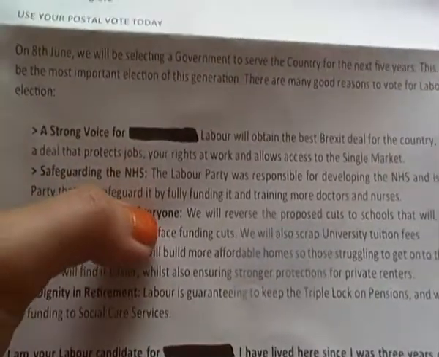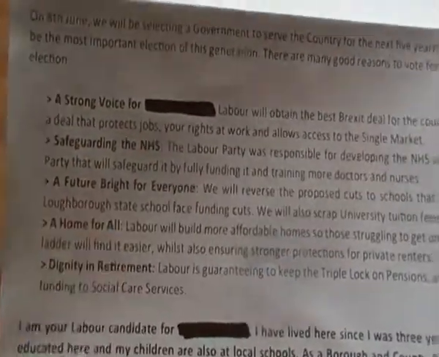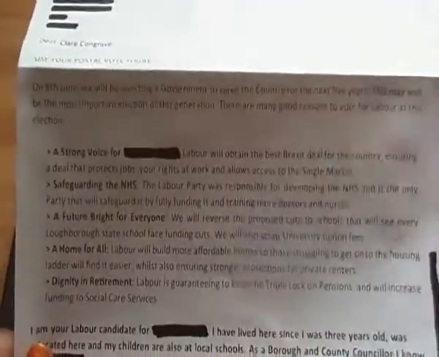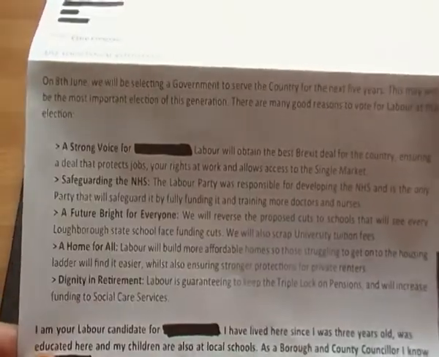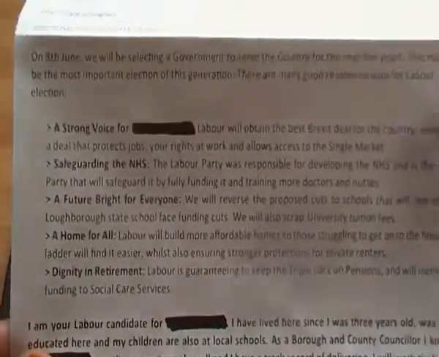repetition of words like everyone and all. So that could be suggesting a more ideological point about the Labour Party, that they believe that they represent the whole of the country.